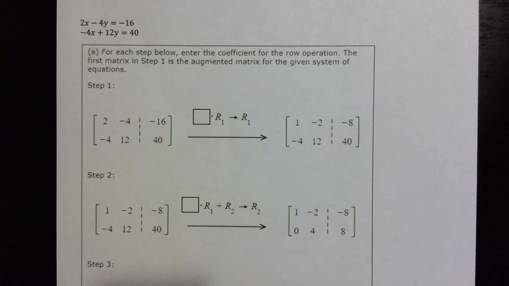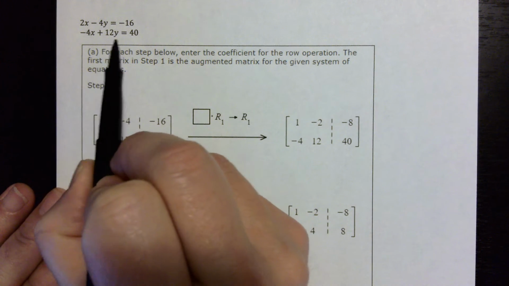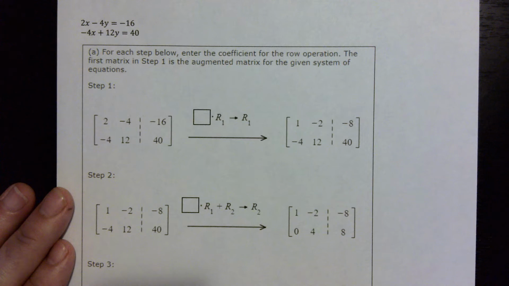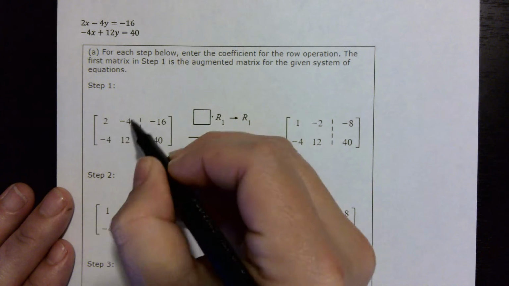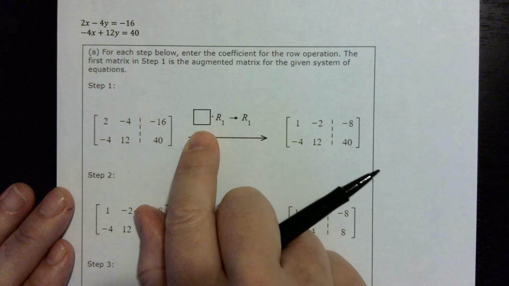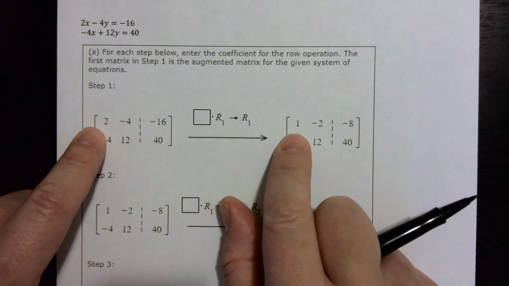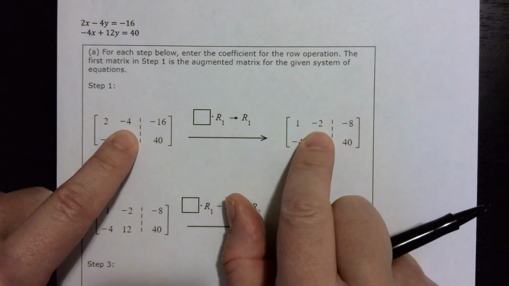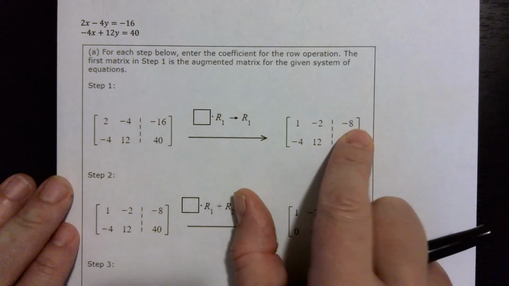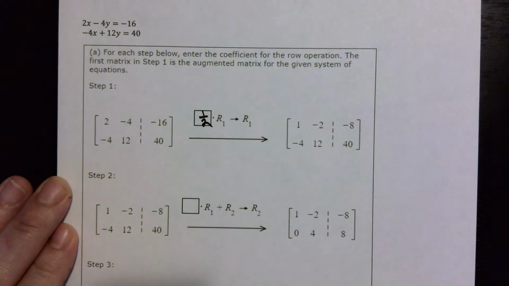Okay, let's look at this one. So we've got 2x minus 4y equals -16, and we've got -4x plus 12y equals 40. Okay, so here are the numbers put in from this to here. The first thing says, what did I multiply R1 by to get this new R1? Okay, so the 2 became a 1, the -4 became -2, and the -16 became -8. So it looks like everything got cut in half, so we multiplied by a half.